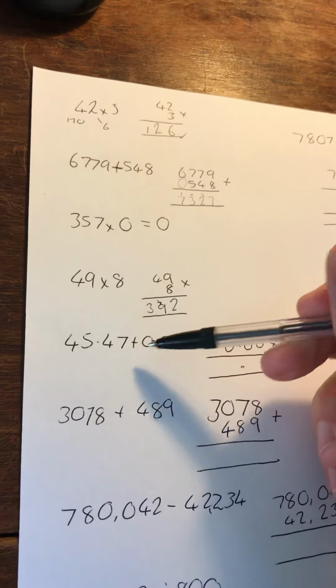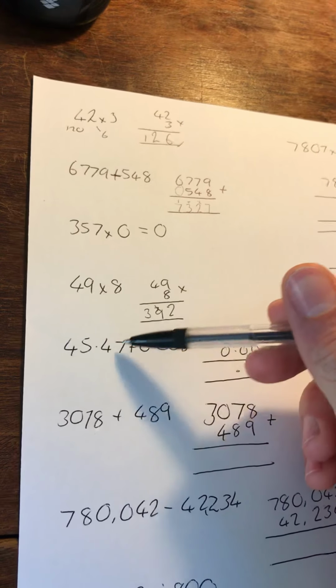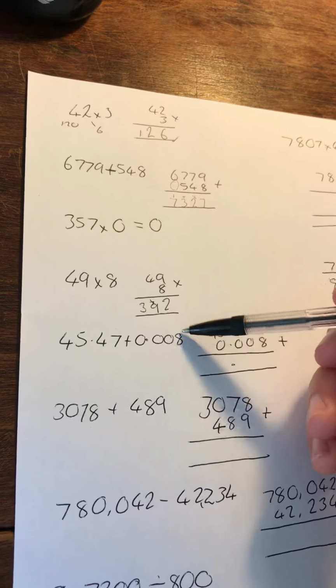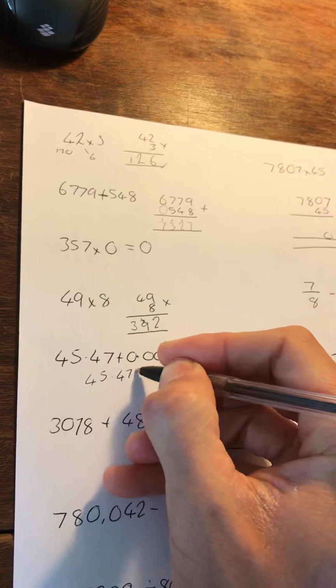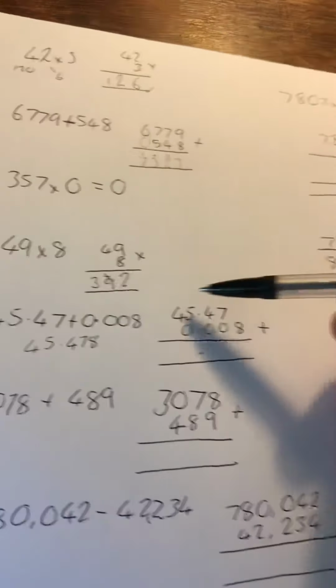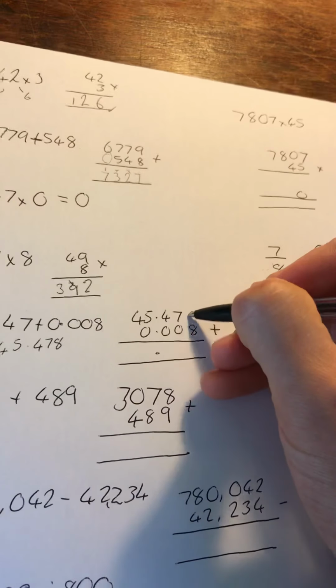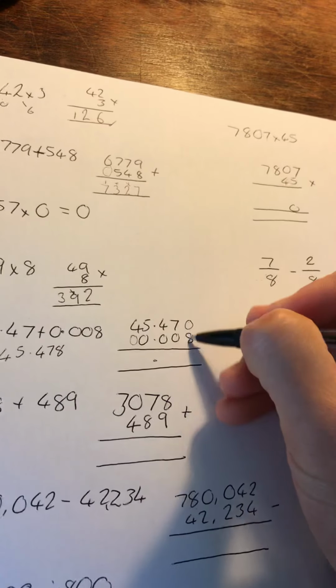Again, we could use our place value here because we've no thousandths in 45.47 and we've 8 thousandths here. So I'm predicting an answer of 45.478. If you've laid it out using column addition, just make sure you've got zeros in any gaps before you then start to add.